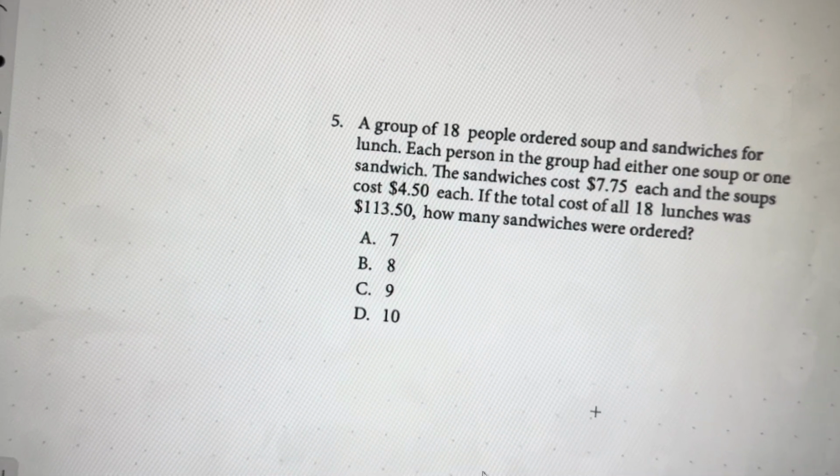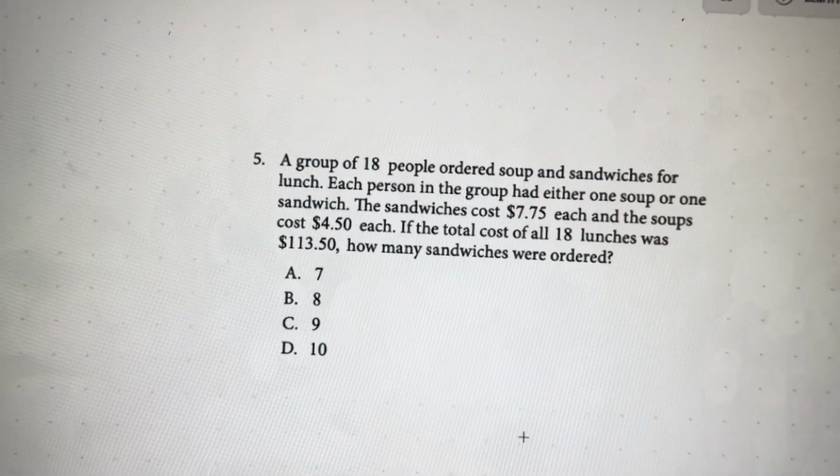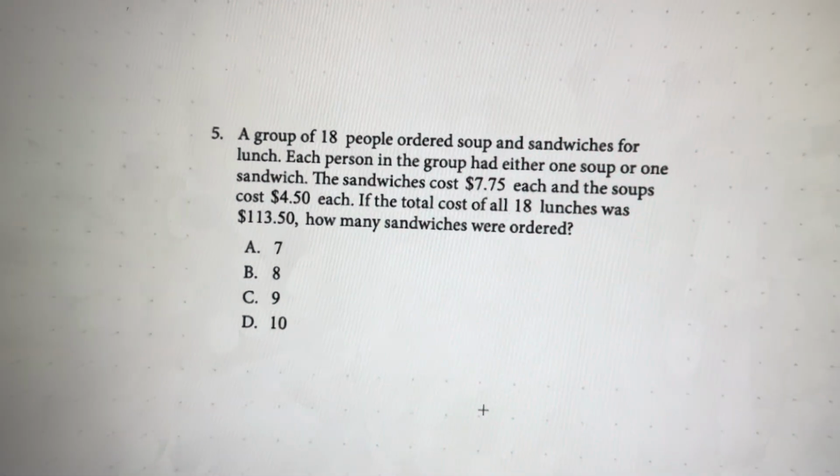Boy, there's a lot going on here. And boy, they really, really want you to set up something called a system of equations. They really want you to do it. They really want to test you on that. You just don't need it. You can use basic logic here to figure this thing out.